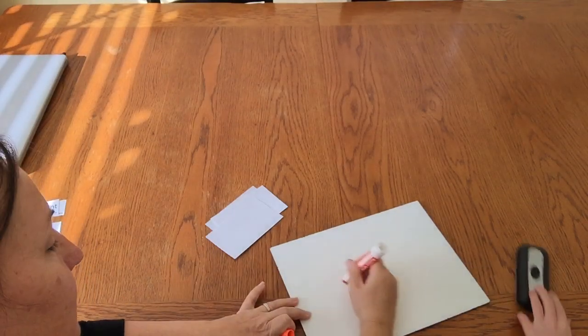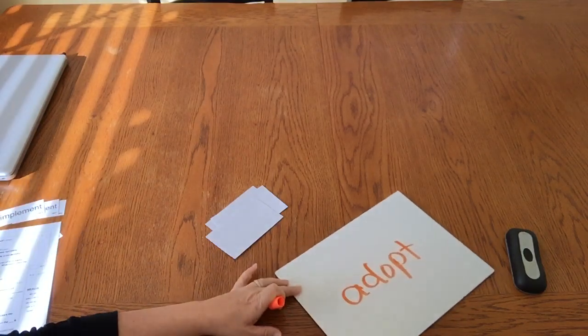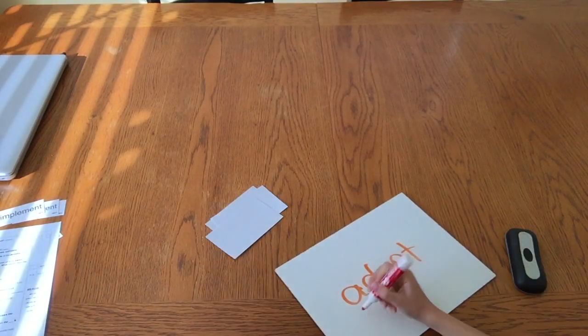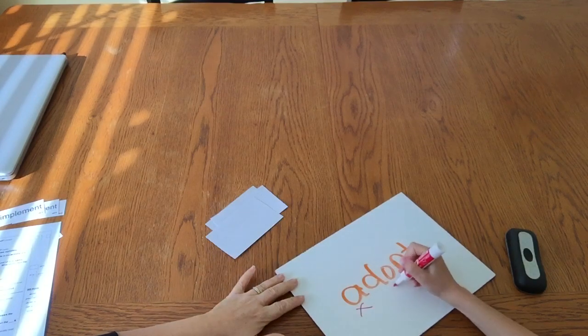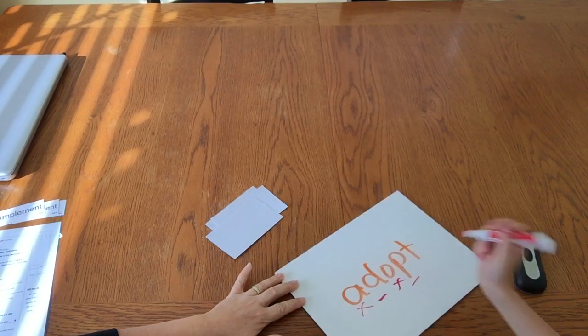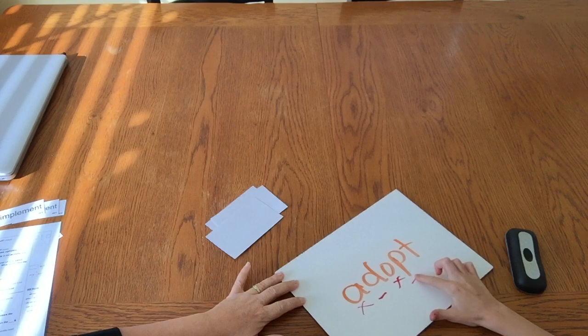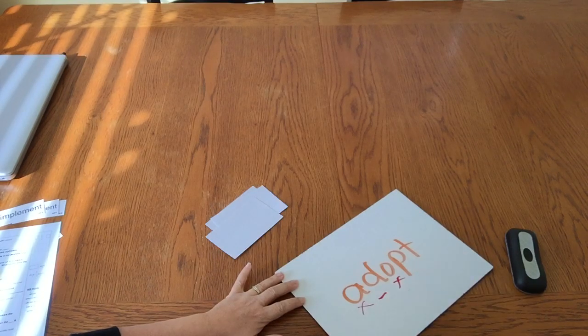Okay. So let's look at another word. Go ahead and mark and name your vowels. A and O. Okay. Consonants in between. D and P. Do we need to mark the P now? Just the ones in between. Oh, yeah. There you go. Okay, so where are we going to divide then?